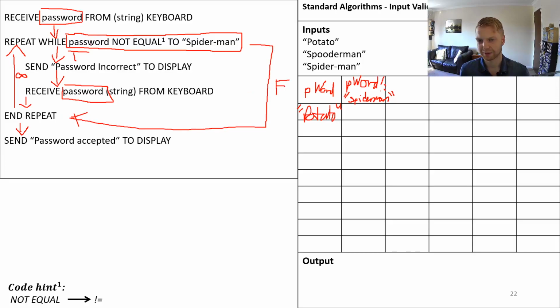So while the password is not equal to Spider-Man, is potato not equal to Spider-Man? It's a bit of a weird way to phrase it. So this is actually true because it's not equal. It's not checking if it's equal, it's checking if it's not equal. The reason is because you want to run a bit of code when it's not equal to ask you the question again. Seems a bit weird, but that's how it works. So while the password is not equal, potato is not equal, so we do true.